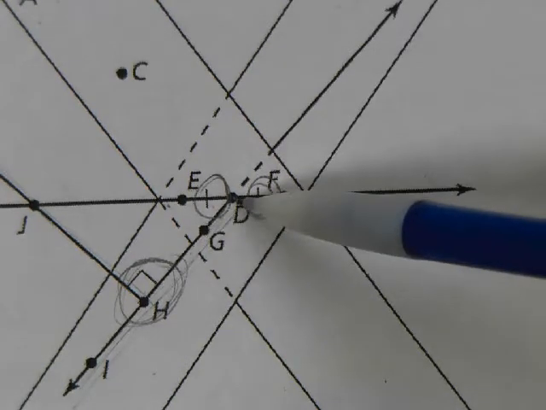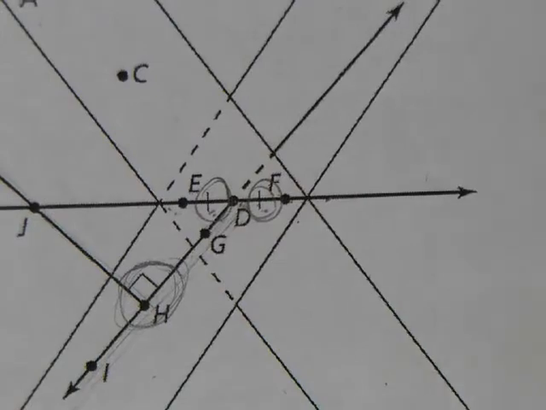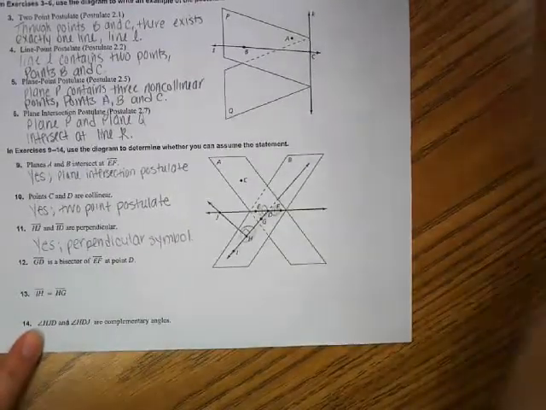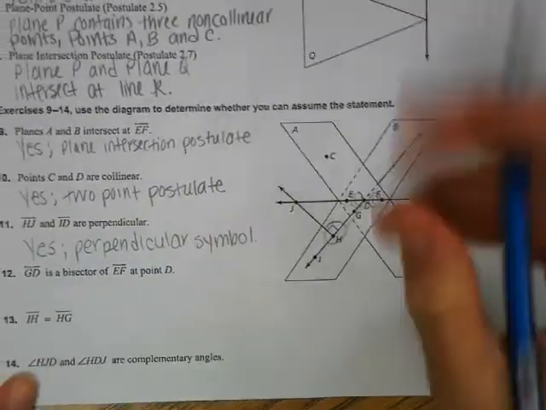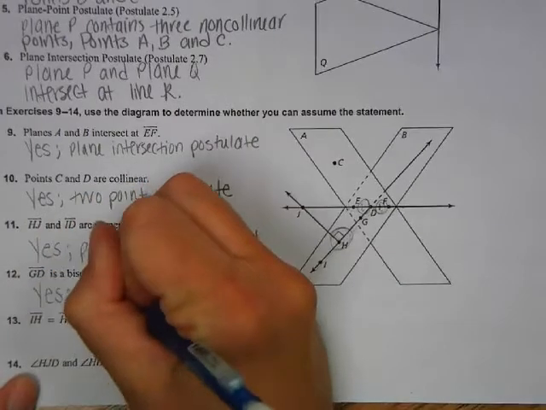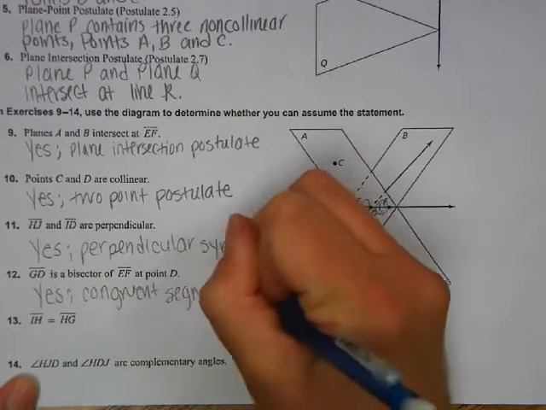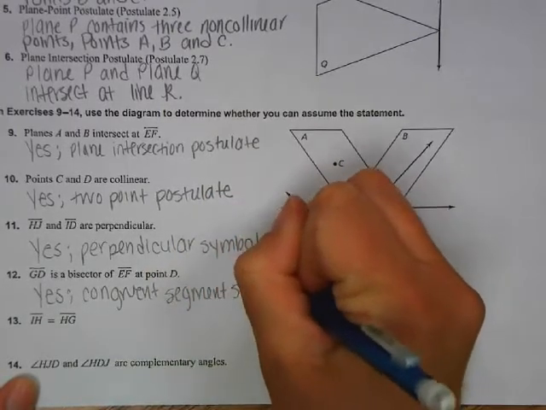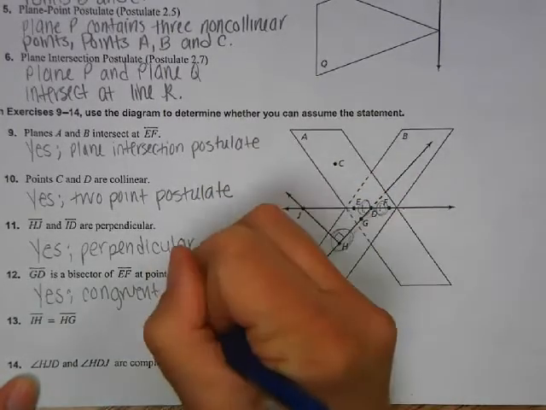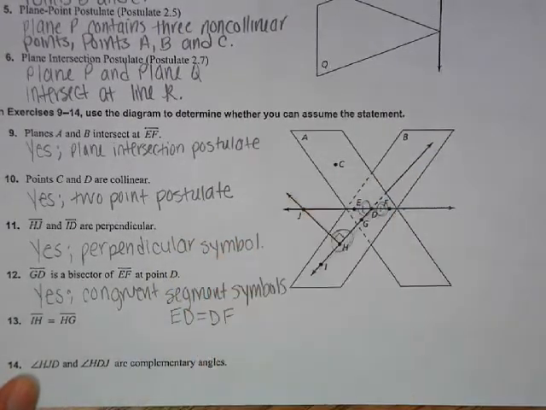GD is bisecting segment EF at point D because you have these congruent segment symbols. So this is a yes because you have those congruent segment symbols which tell us that ED and DF are indeed equal.